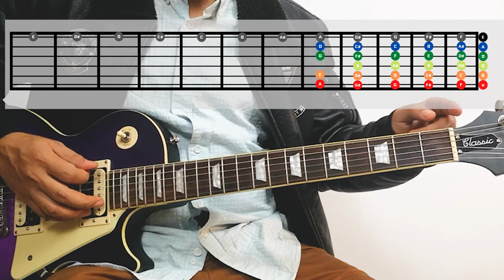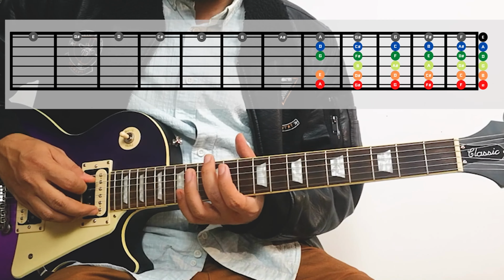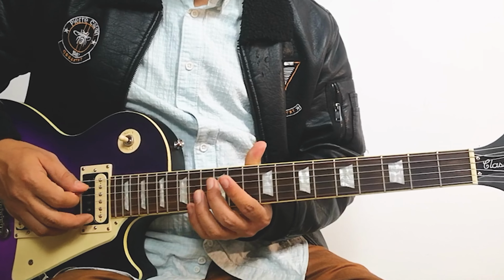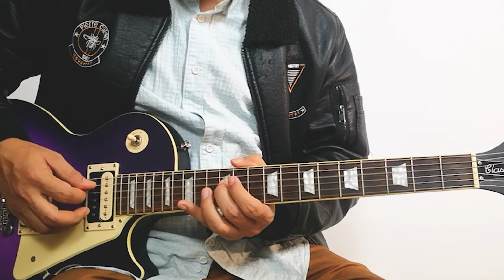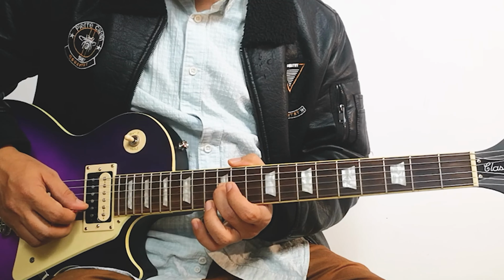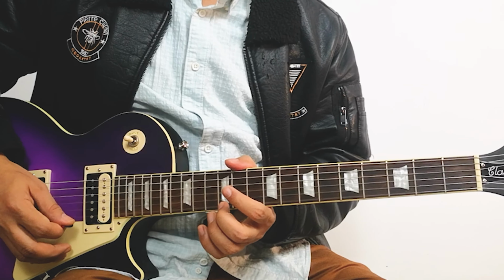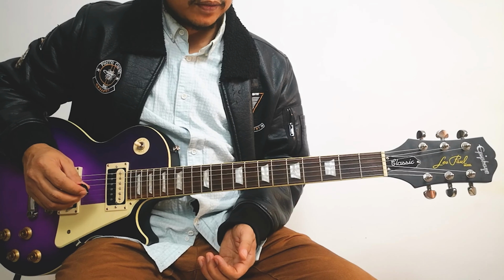In other words, the note that you play on the open string like this is the same note if you are going to play it on the 12th fret. The same thing with the fifth string. This is A, this is A. On the fourth string, this is D, this is D. This is G, this is G. This is B, B. E, E. But as you see, they are one octave higher.